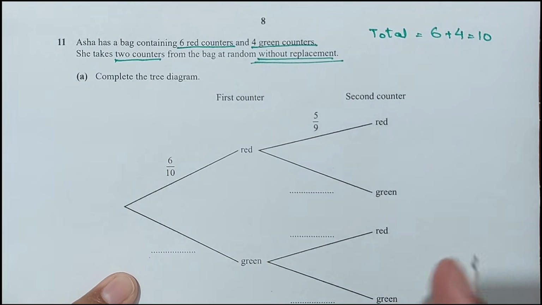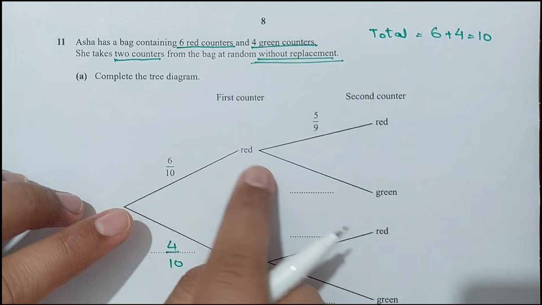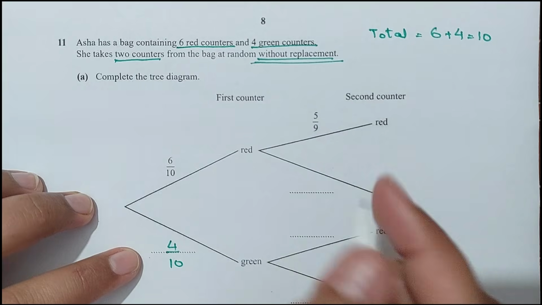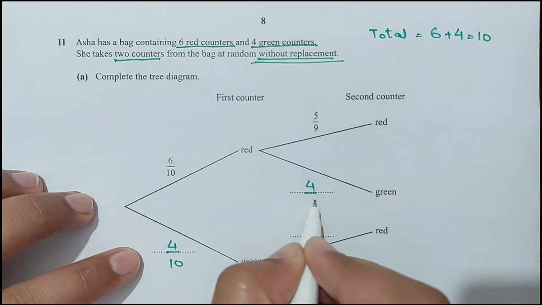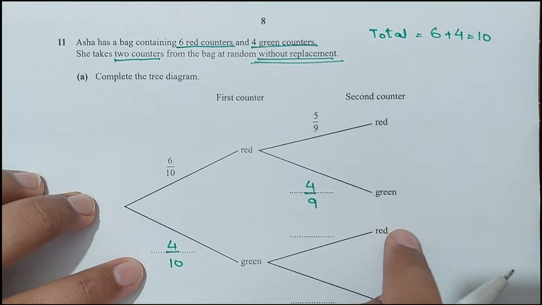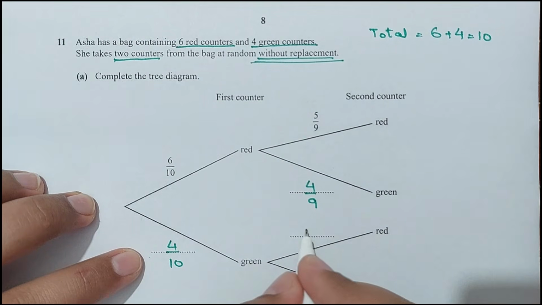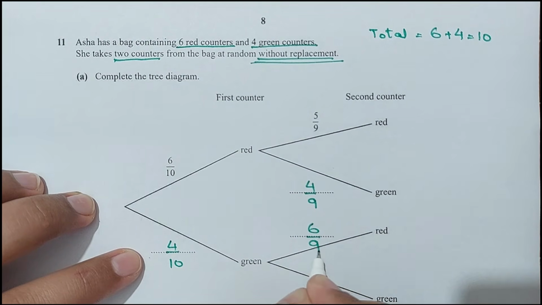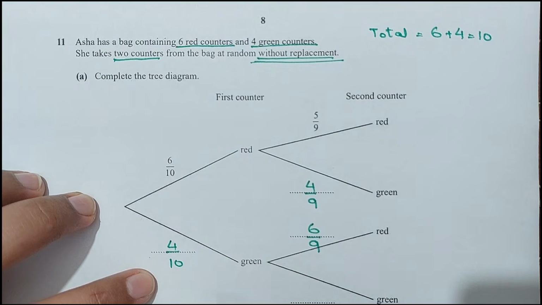So the probability of green for the first counter is 4 are green out of 10. Okay. Now from red, pick the green. Green stays the same. 4 are green out of 9 now, right? Now from green, pick the red one. The second counter, she picked the red. Red are 6 counters, and now 9 are left because she already took the 1 counter.